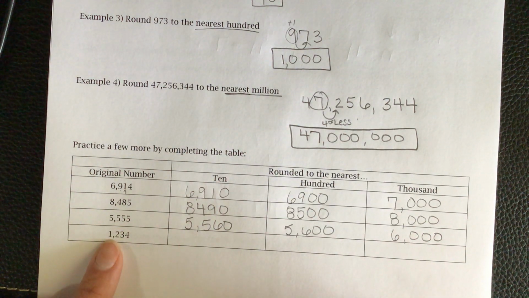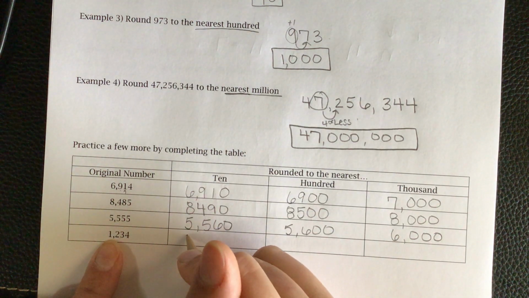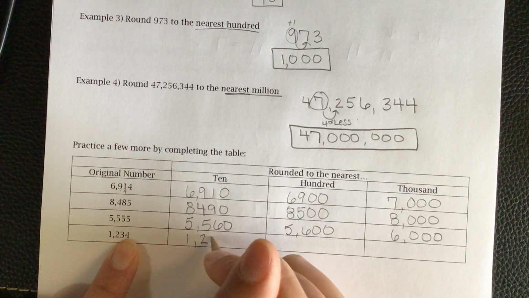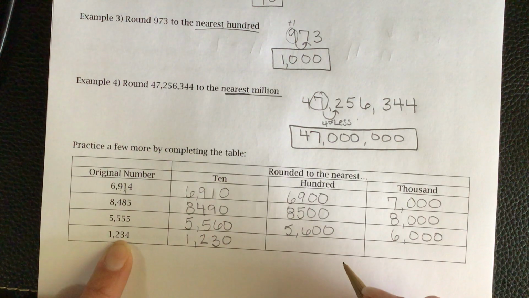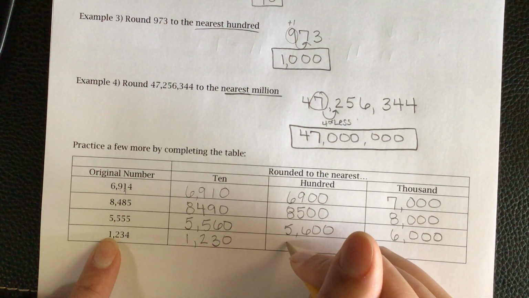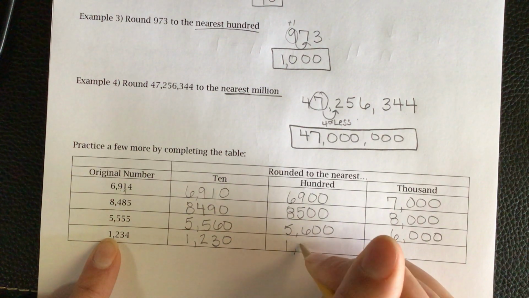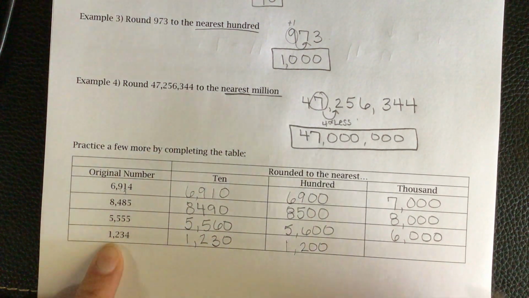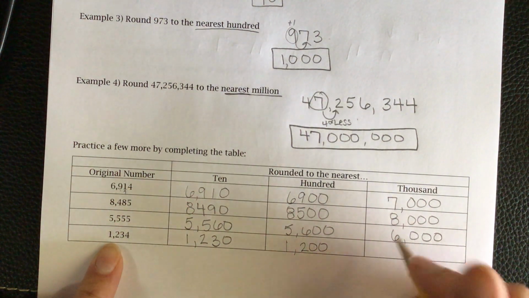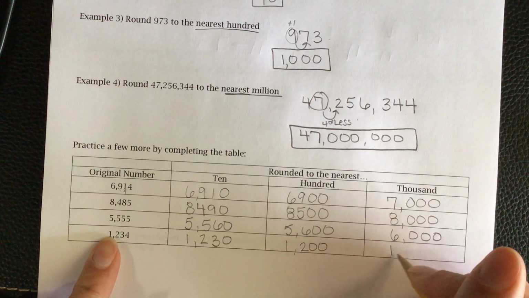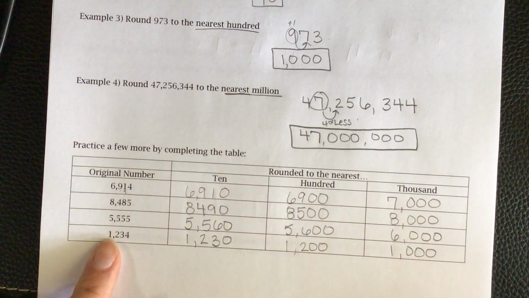On the last one, 1,234, you're going to round to the nearest 10, and you're going to have 1,230 because the 4 tells the 3 to stay the same. You'll get, for the 100, 1,200 because the 3 tells the 2 to stay the same. And in the last one, for 1,000, the 2 tells the 1 to stay the same to get 1,000.